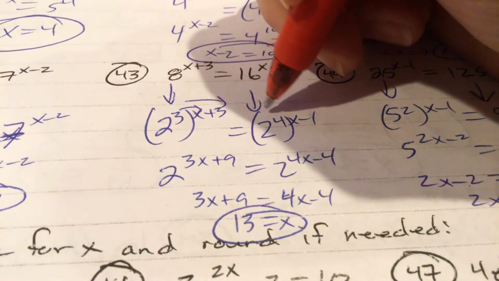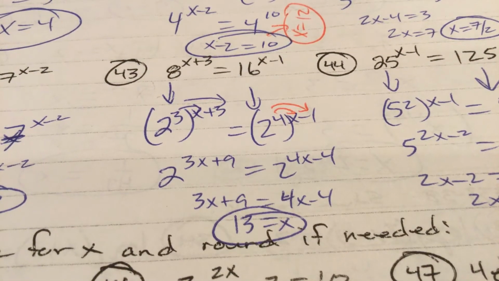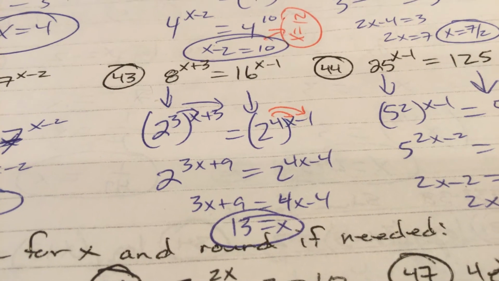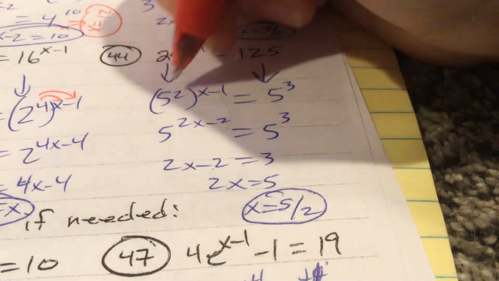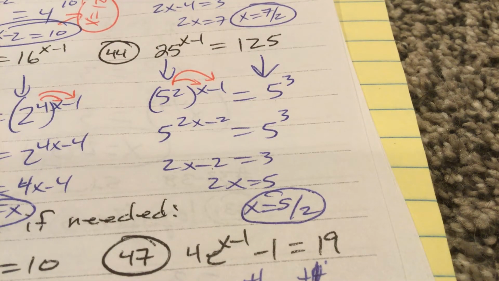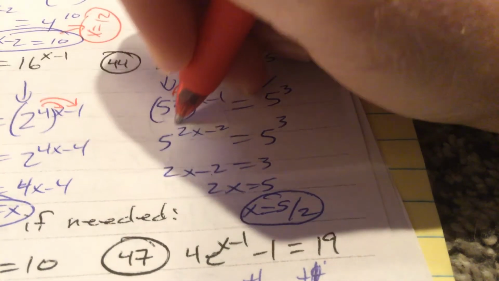Then you have power to a power, multiply those exponents together. 2 to the 3x plus 9 equals 2 to the 4x minus 4. x is 13. 44, 25 is 5 squared. You're going to raise that to the x minus 1. 125 is 5 to the third. Power to a power, you set the exponents equal to each other.